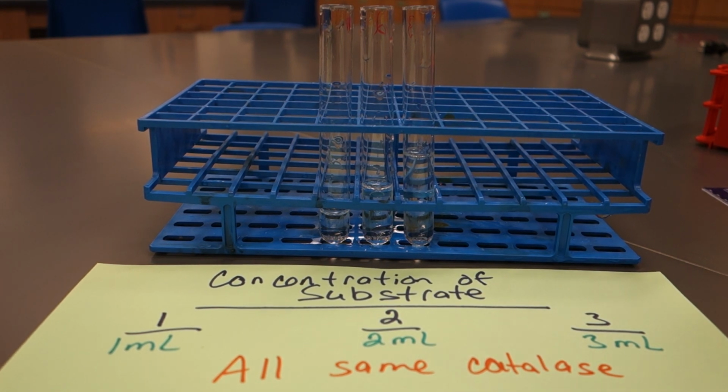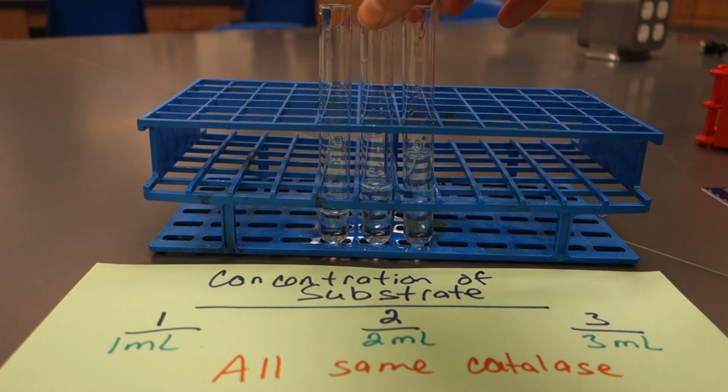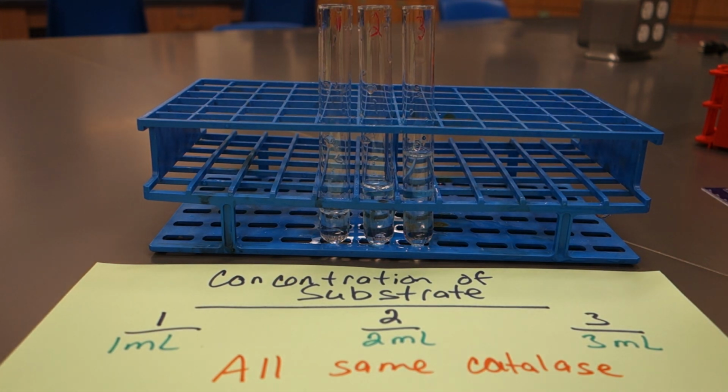So another scenario that I want you to think about, which is not actually an experiment that you're going to do in the lab, is to think about what happens if you change the substrate concentration. So in procedure 5.4, we, with our catalase, changed the amount of catalase, right? How much of the enzyme there actually was, but we used the same amount of substrate. So what I want you to do now is kind of think about the opposite.